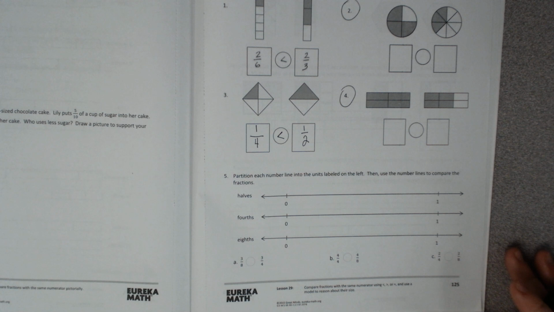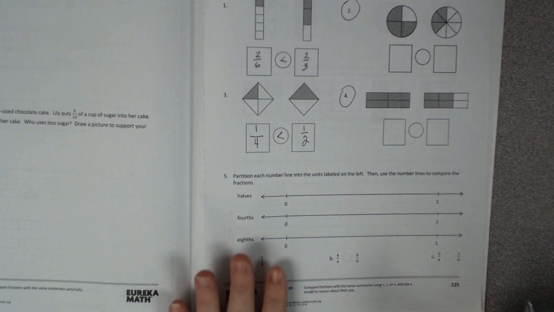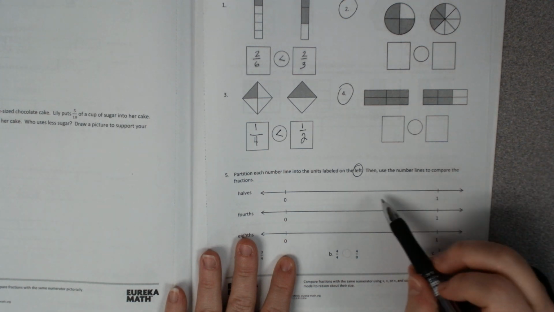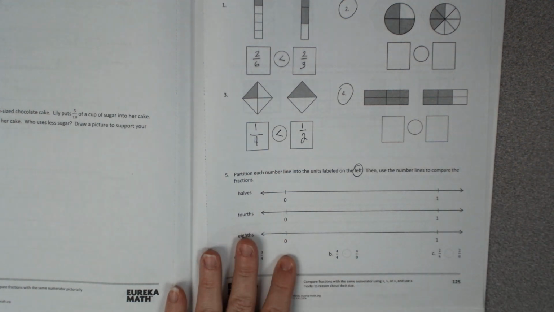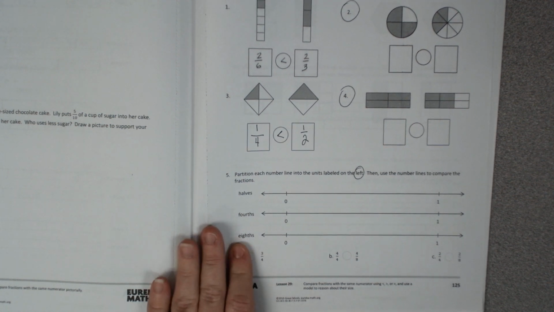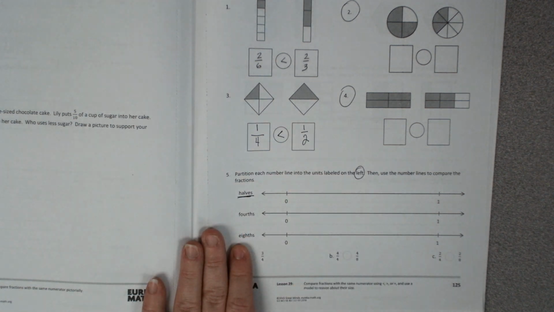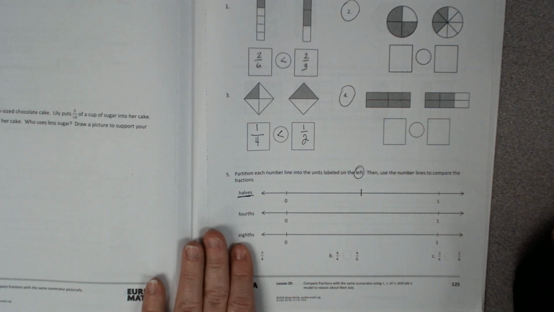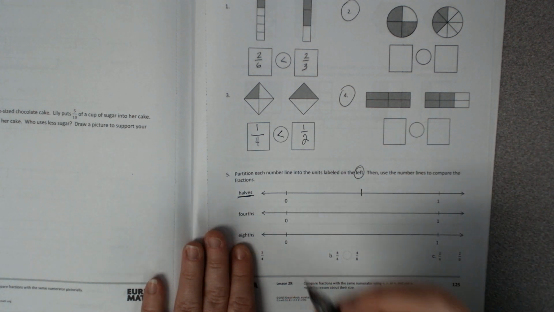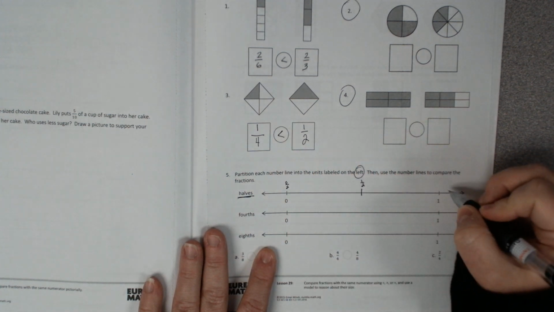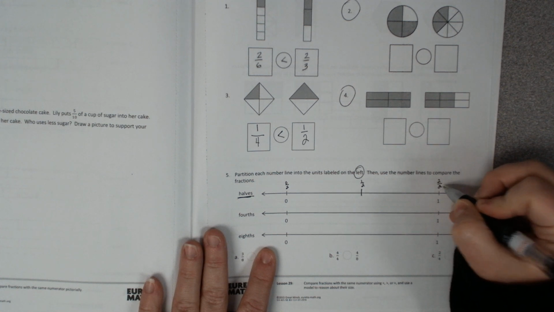Number 5 says, partition each number line into the units labeled to the left. Okay. So how do I know how to label them? Well, look to the left, then use the number line to compare the fractions. So first I noticed that this one is labeled with halves. So I take from 0 to 1 and I break it in half. And I'm going to number my number line. So this would be 0 halves, 1/2, 1 whole would be 2 halves.